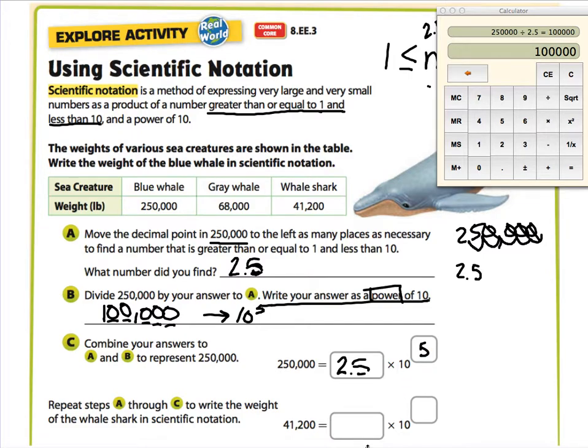Now we can do the same thing to find the rest of the whales. At first we did the blue whale, now we're going to do the gray whale and the whale shark. So with 41,200, I moved the decimal until I got between the 4 and the 1. So this would be 4 and 12 hundredths.